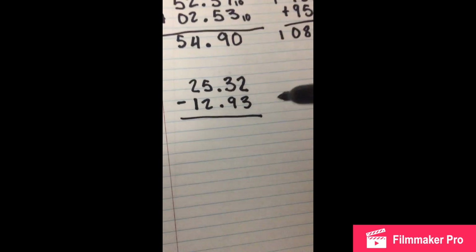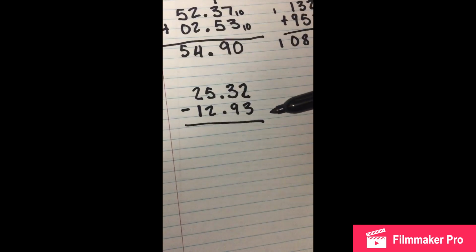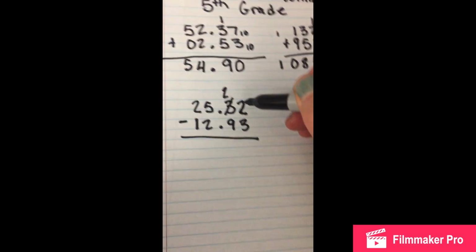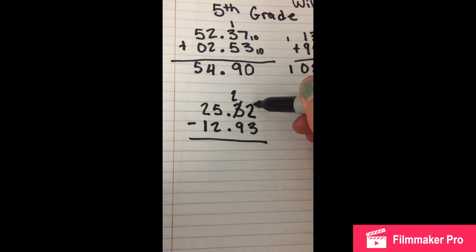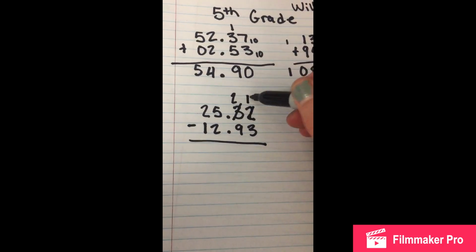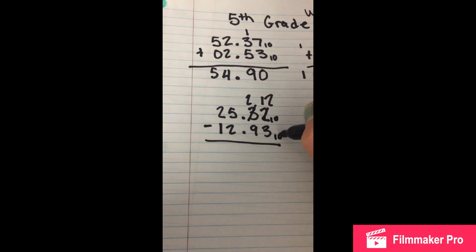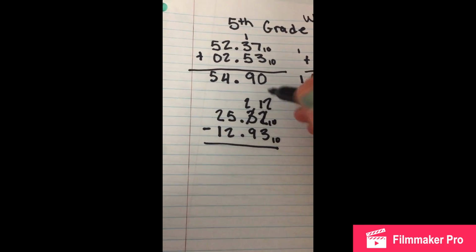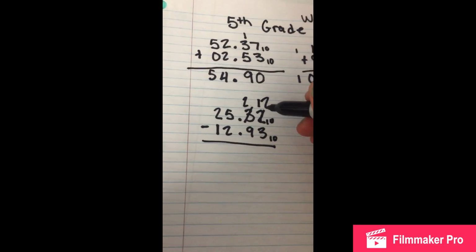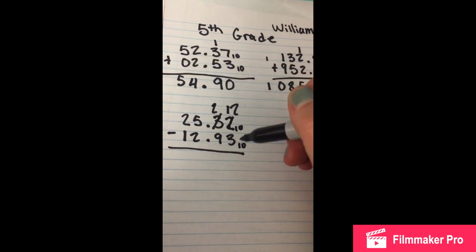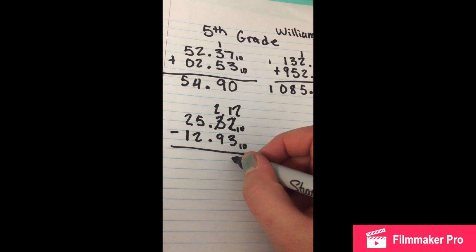So now 2 subtract 3. 2 is too little to subtract 3, so we're going to borrow 1 from the 3. That becomes a 2, and this becomes a 12. Now we can do that because we are still in base 10 again. And if we take 1, that just adds another place value to this one. So 12 minus 3 becomes 9.